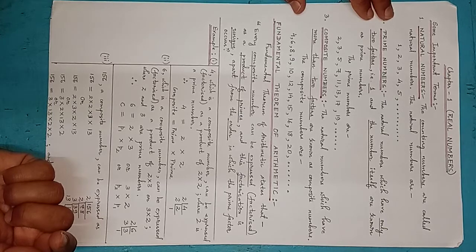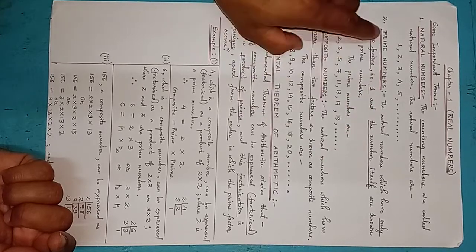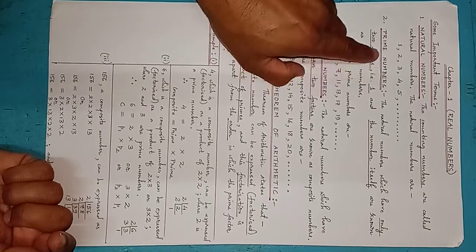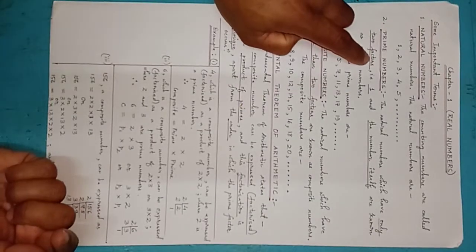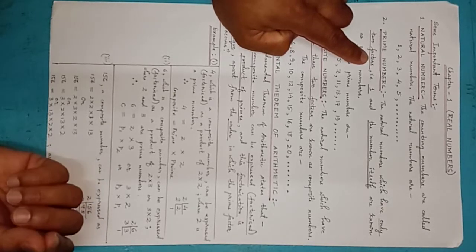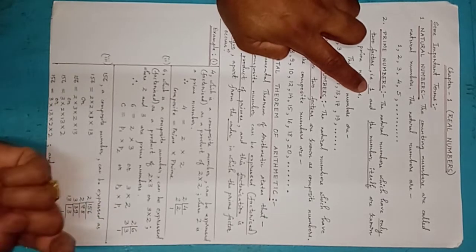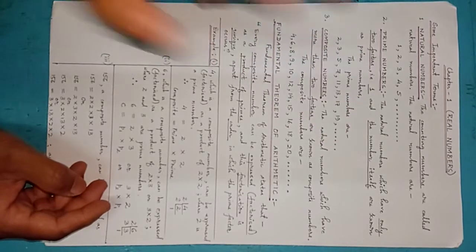Then comes the second very important term, that is prime number. What are prime numbers then? Prime numbers come from the natural numbers. These are natural numbers which have only 2 factors. Since I said 2, which are those 2? That is 1, which means 1 is a factor, and the number itself is a factor. That means prime numbers have only 2 factors.